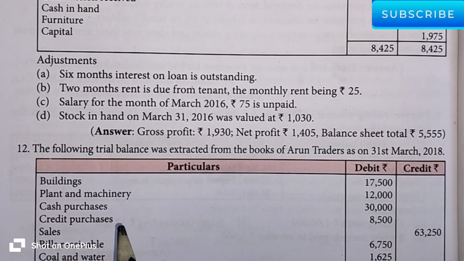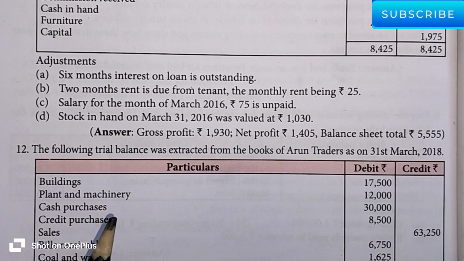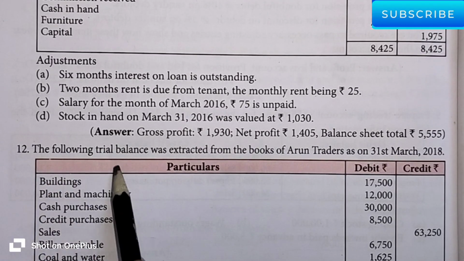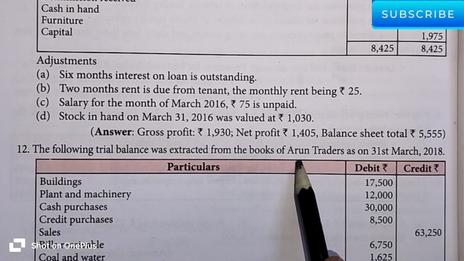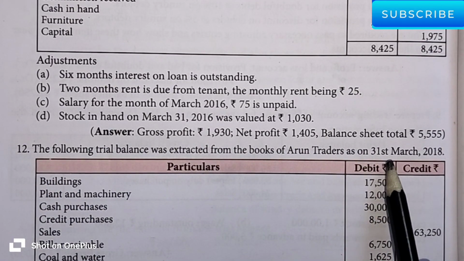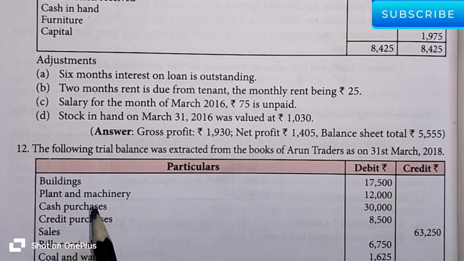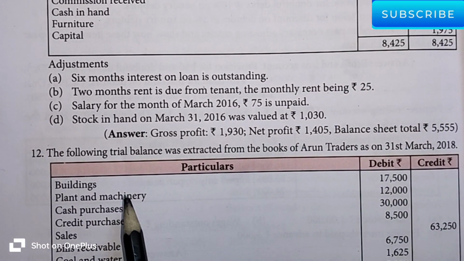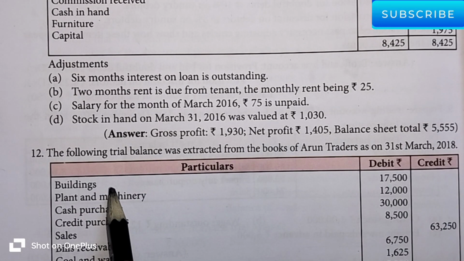Hi viewers, 11th standard accountancy, chapter 13, exercise sum number 12. The following trial balance was extracted from the books of Harun Traders as on 31st March 2018. First we identify which account goes where.